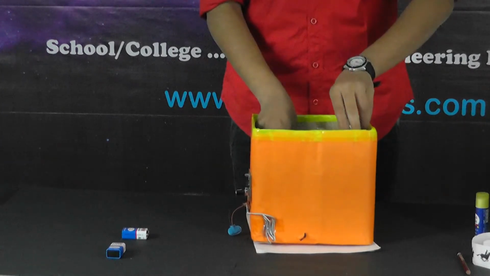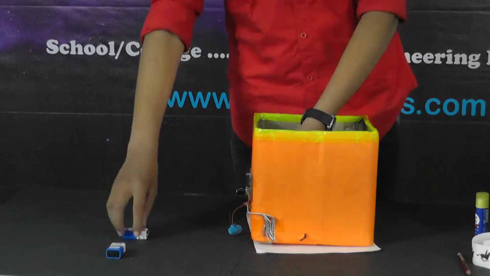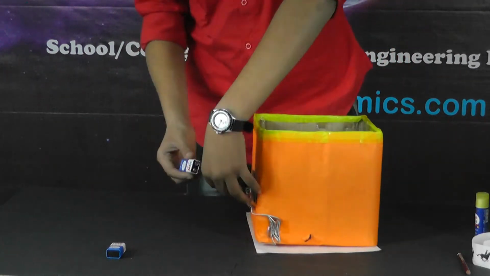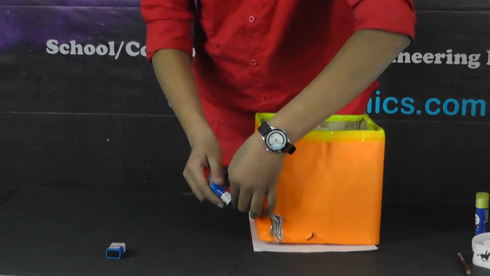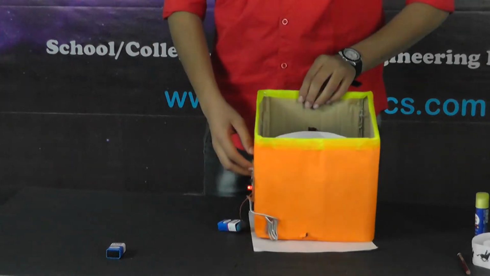Okay, now we have to apply the 9-volt battery here, and this will start rotating.